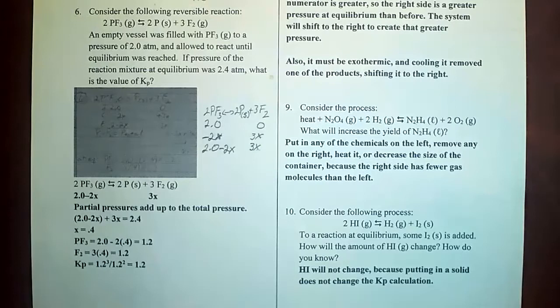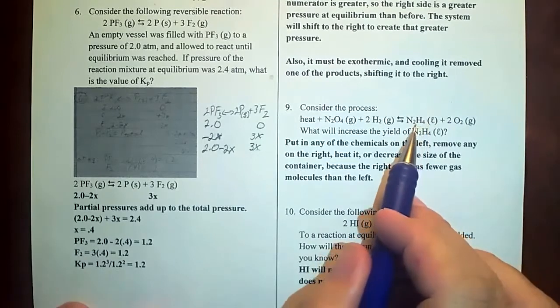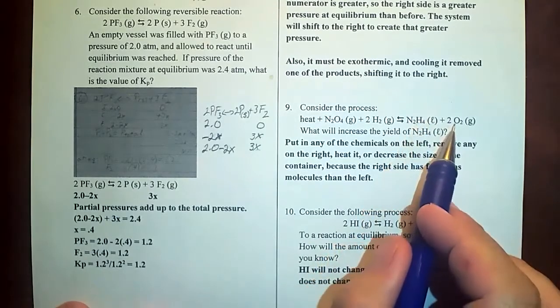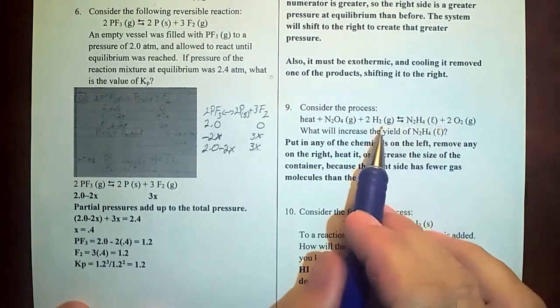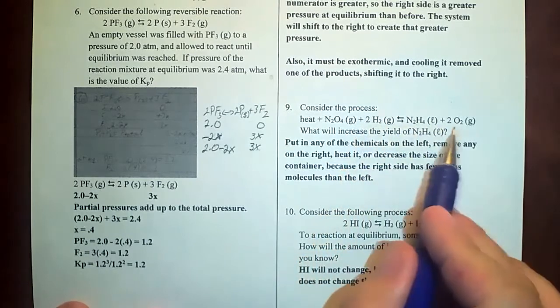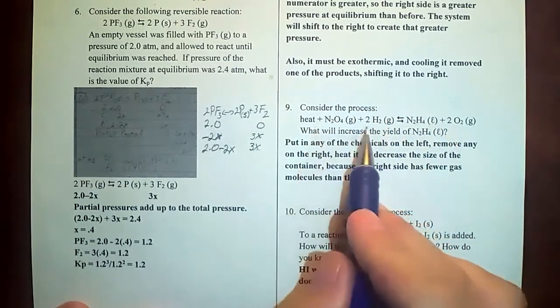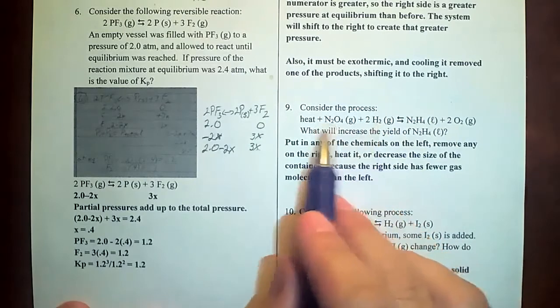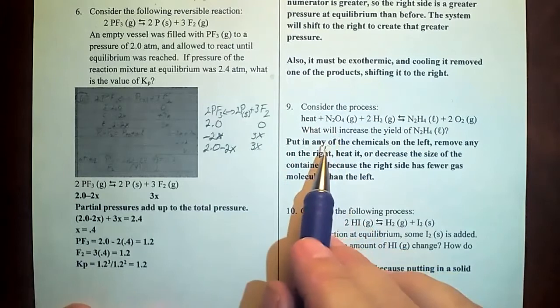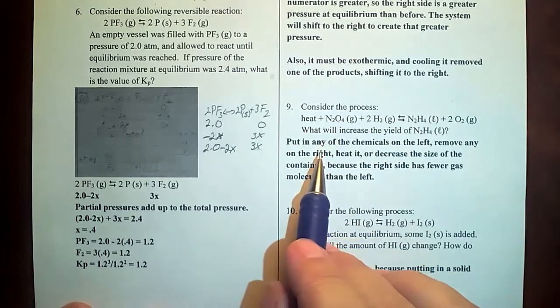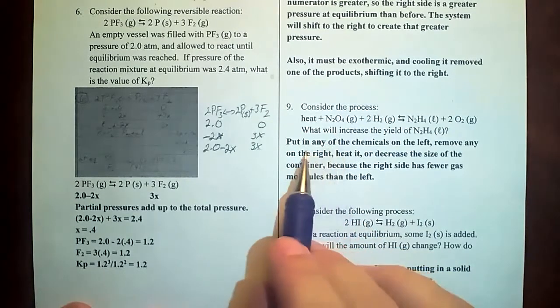On 9, we have a sort of overall review of the idea of Le Chatelier's principle. How could we increase the production of this? Well, we could decrease the amount of O2, anything on the right, because we just said in number 8 that the system will shift toward the weak side. So we can make this weaker, or we can make this stronger, which means put in some of this, or increase the temperature. Also, though, there is something else that's kind of easy to forget, which is the pressure/volume idea.